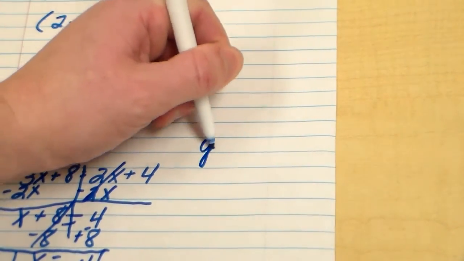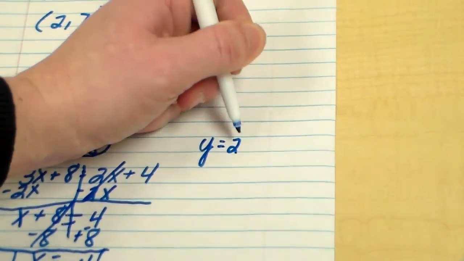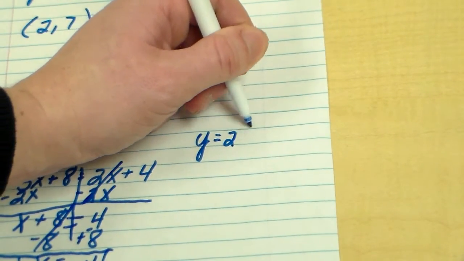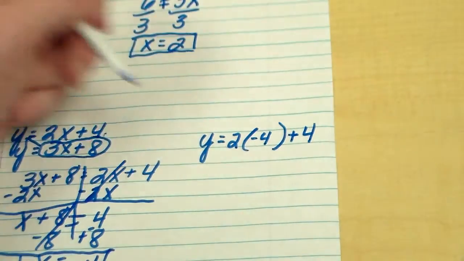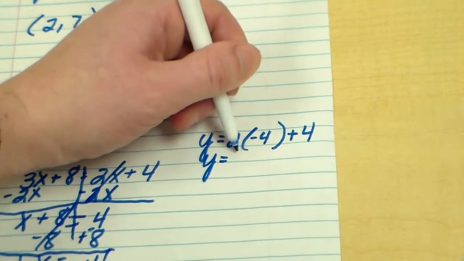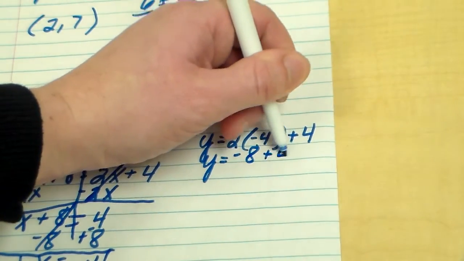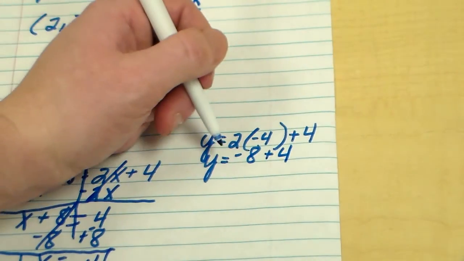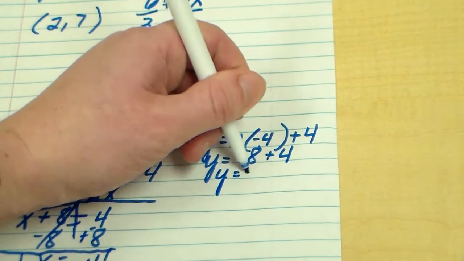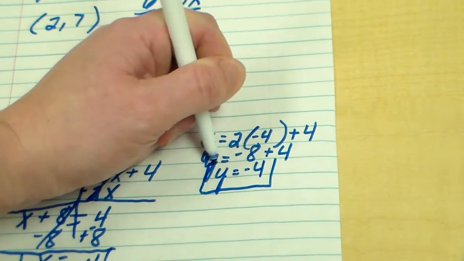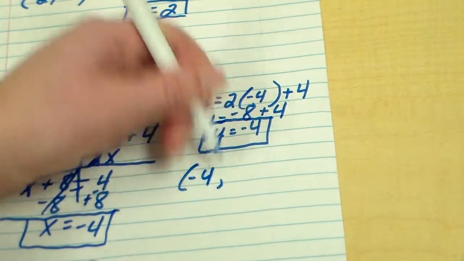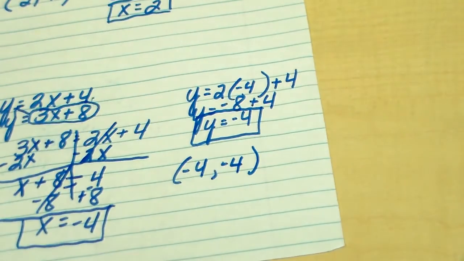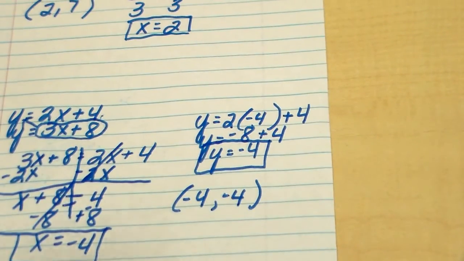So my first equation, y equals 2 times x, and I know that x is negative 4, plus 4. So I have y equals negative 8 plus 4. y equals negative 4 should be my answer. So in this particular situation, my answer now is x is negative 4, y is negative 4. And you can pause the video here and try it out, plug it back in, make sure it works for both.